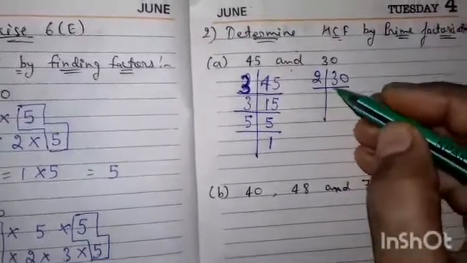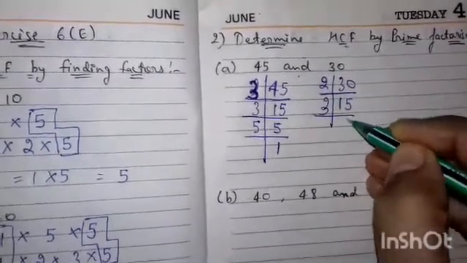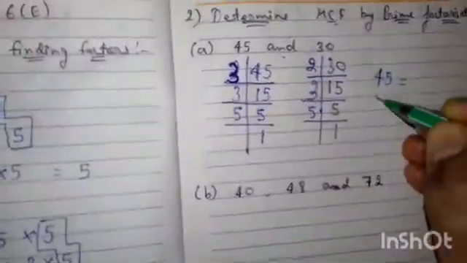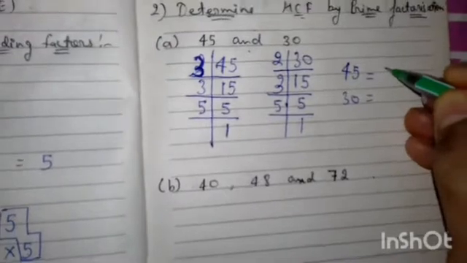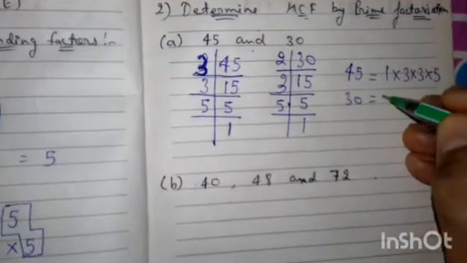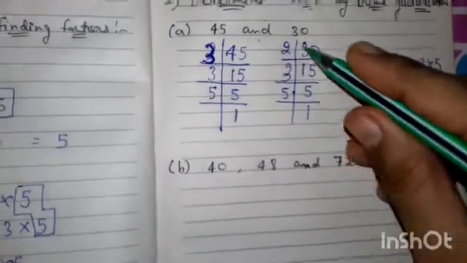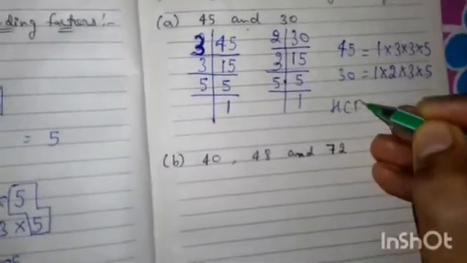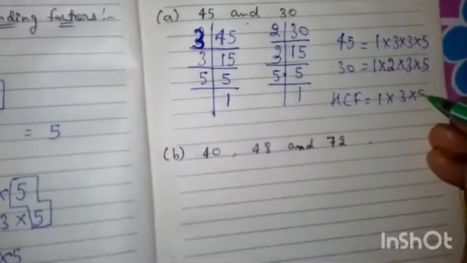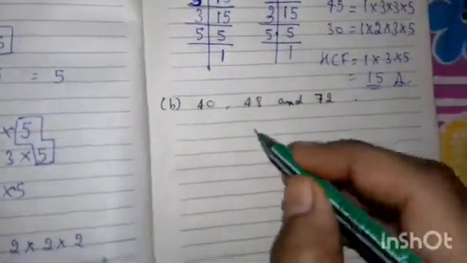Then here 30 is even, so 2 ones are 2, and here 15, here 3, then 5. Now write the factors. 45 is 1 into 3 into 3 into 5, and 30 is 1 into 2 into 3 into 5. So the HCF is equal to 1 into 3 into 5, that is 15.